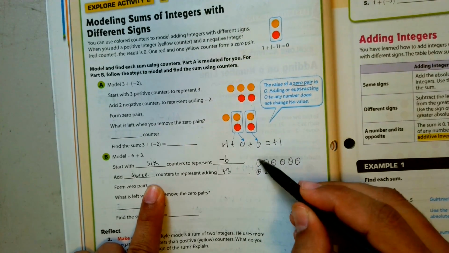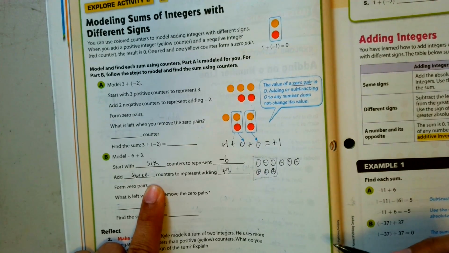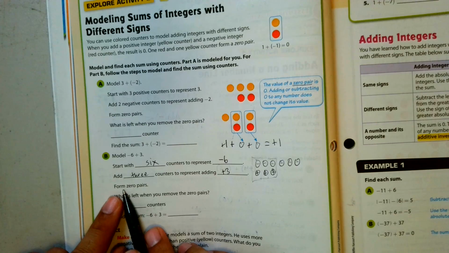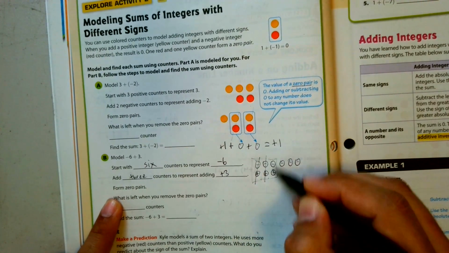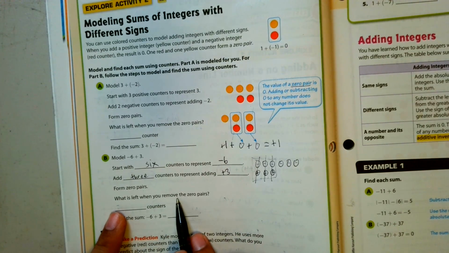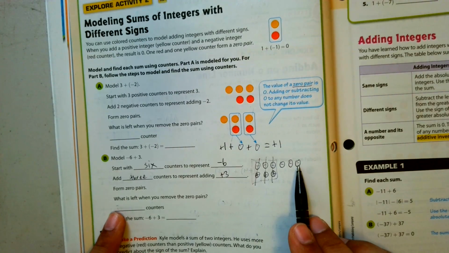Now, do you see how these are going to become 0 pairs? Form 0 pairs. All right, so we formed them. There are 3 0 pairs. So that cancels, that cancels, that cancels. What is left when you remove the 0 pairs? 1 negative, 2 negative, 3 negative.